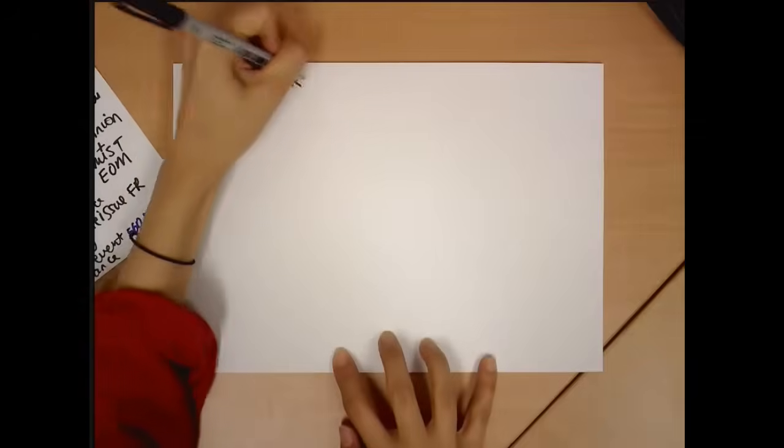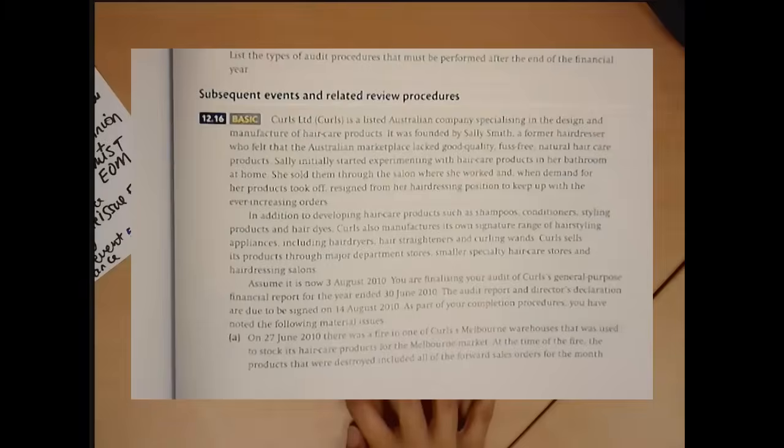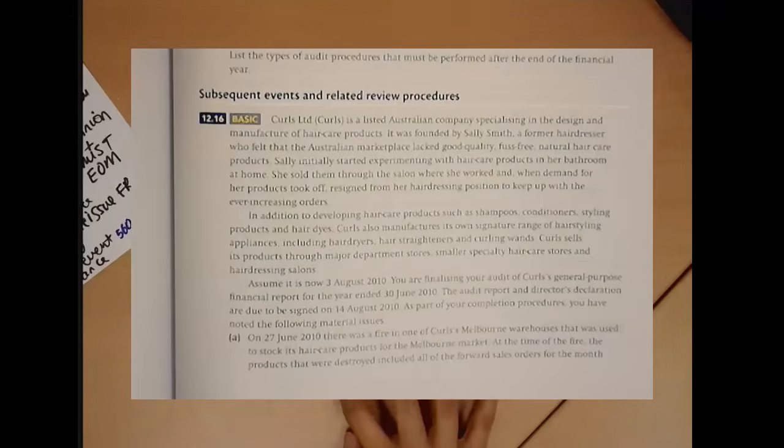Welcome to part 2 of our demonstration for subsequent events and our related procedures. I'm using here question 12.16 from the Gay and Simnett textbook, 4th edition, Auditing and Assurance Services in Australia, published by McGraw-Hill. This is about a company called Curls Limited, and from what I can see in the information here, they're a hair care manufacturing organisation, so they make shampoos, conditioners, styling products, etc.